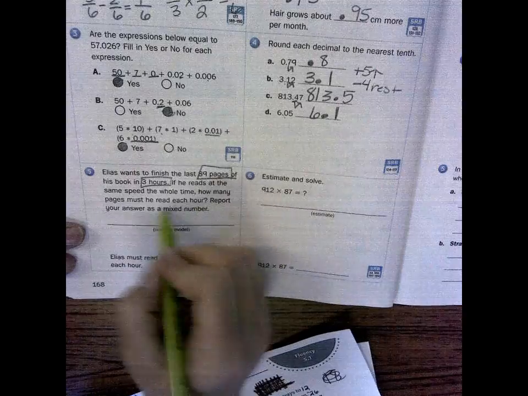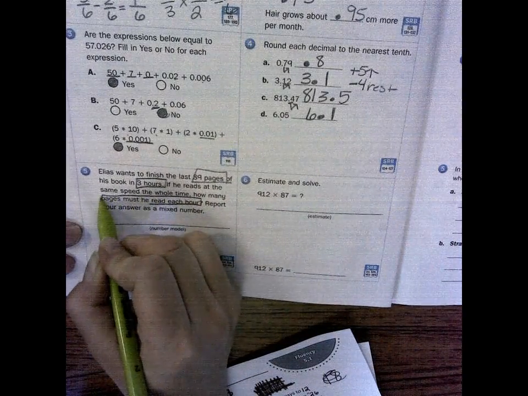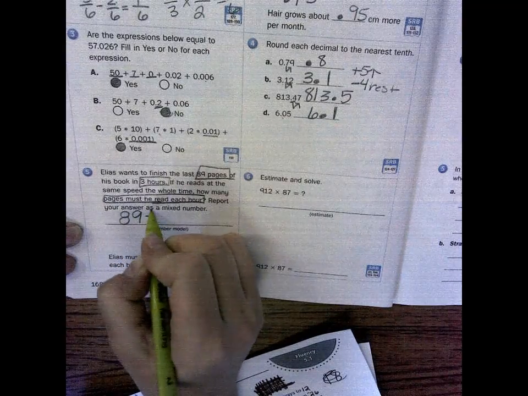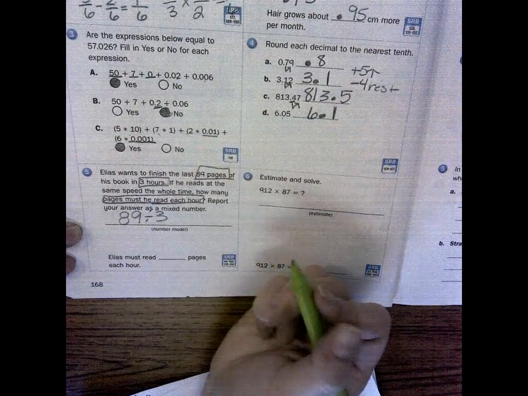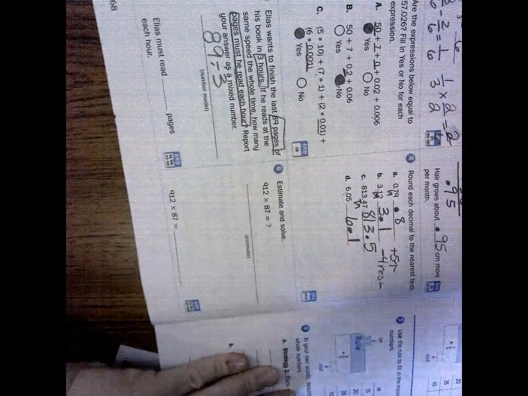We want to know how much he can read per hour. So I'm going to take 89 and divide it by 3. I need to turn my page so I have enough room. If you don't have enough room, you can always use graph paper or additional scratch paper.